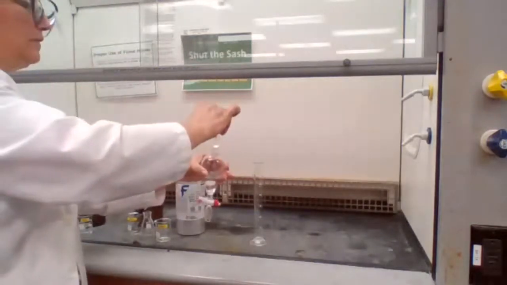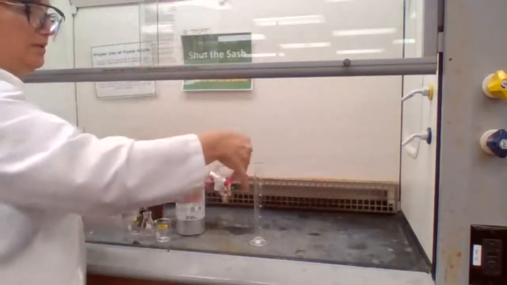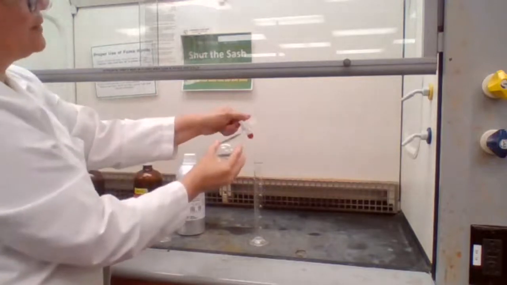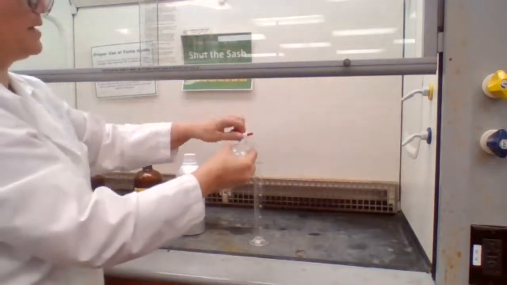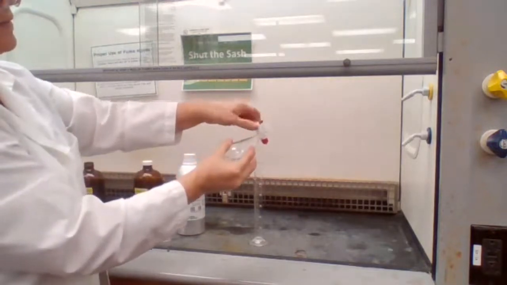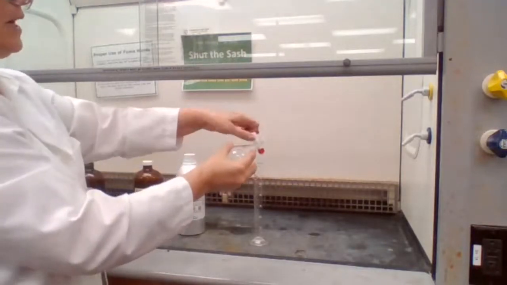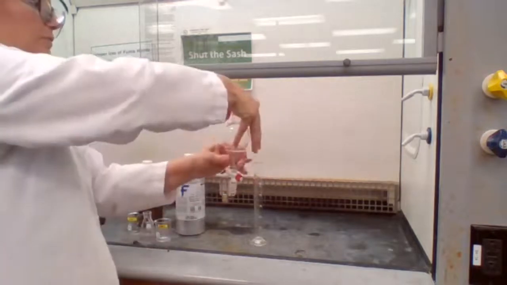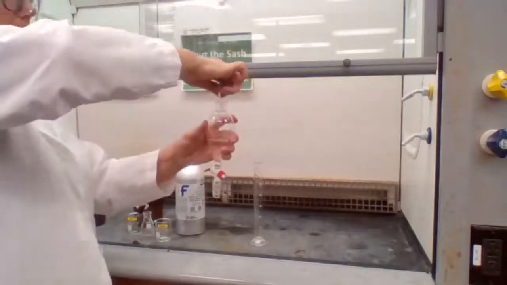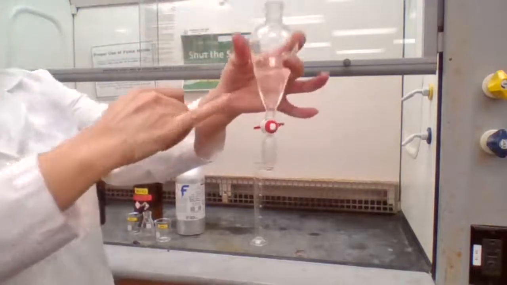Cover with the greased stopper. Secure it like this with the palm of my hand. Shake it and vent it. I don't know if you can hear or not, but I could hear the fizzing, releasing the pressure. So I did it a couple times. And now it's time for me to place it on the ring stand to let it stay for the two layers to form.